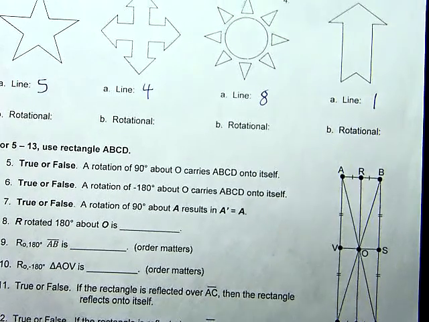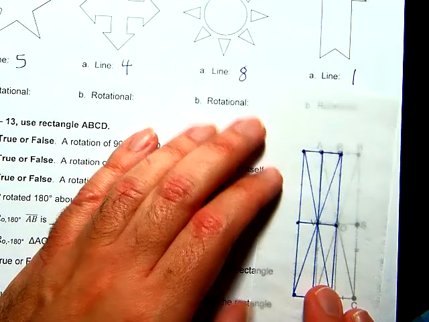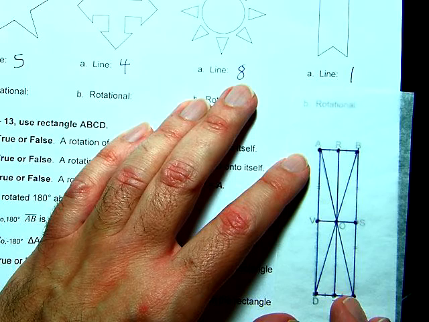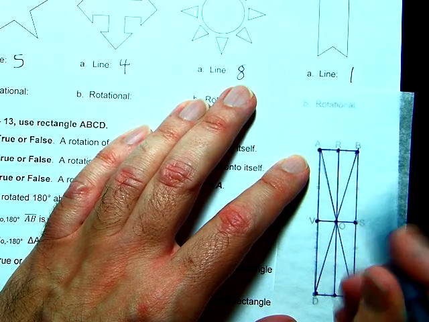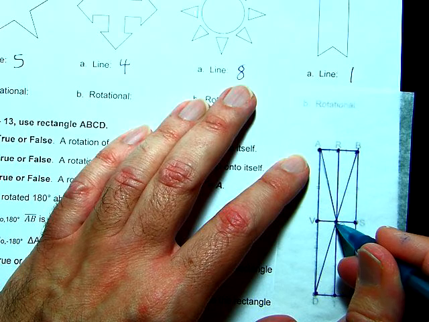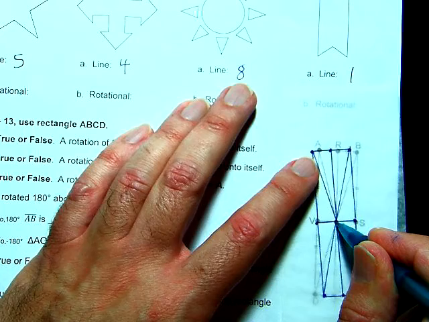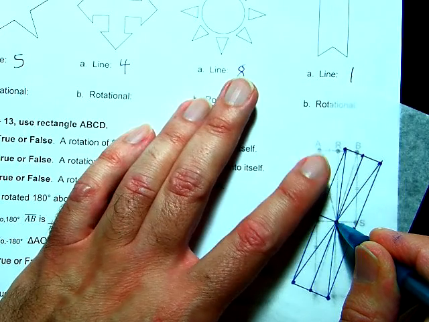So for example, let's say I've created a copy of this figure and I put it on top of this one. Point O is the point that's right in the middle. You can see that's point O. Rotating about O means that we're fixing point O. Point O is not going to move, but the entire figure in some way is going to rotate around point O.